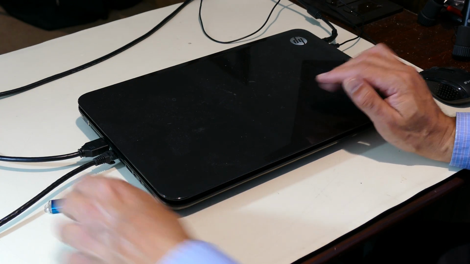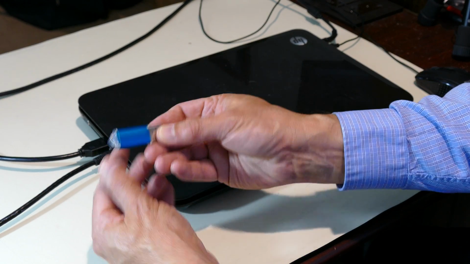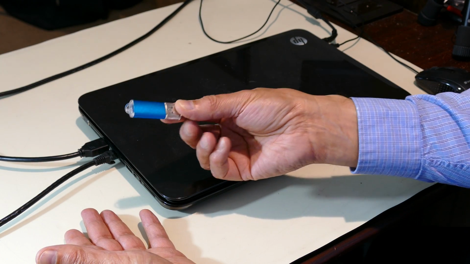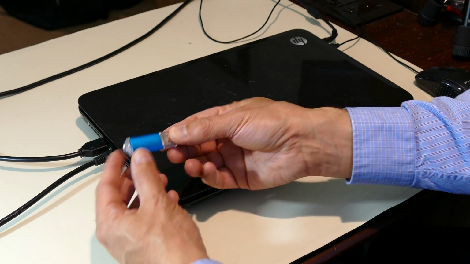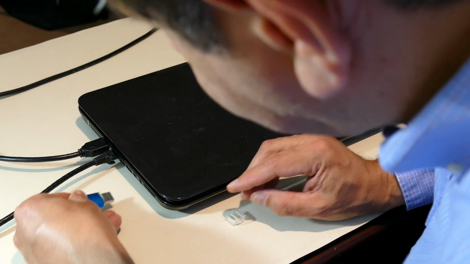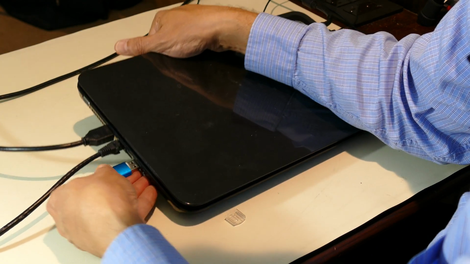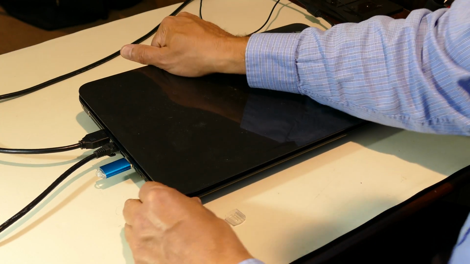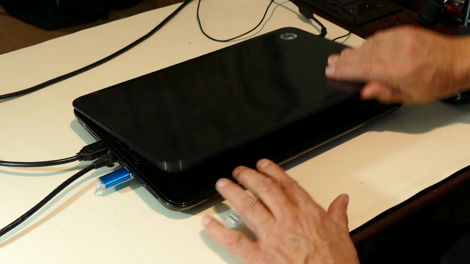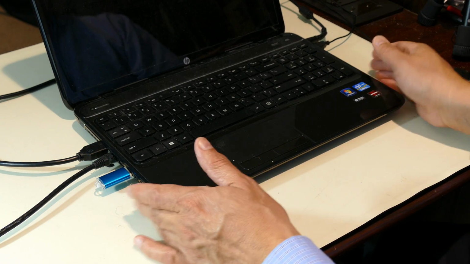And then finally, I need the USB stick that we created with the latest build of Windows 10. I'm going to install that in another USB port on the laptop. And then with that, I can open it up and we're ready to go.